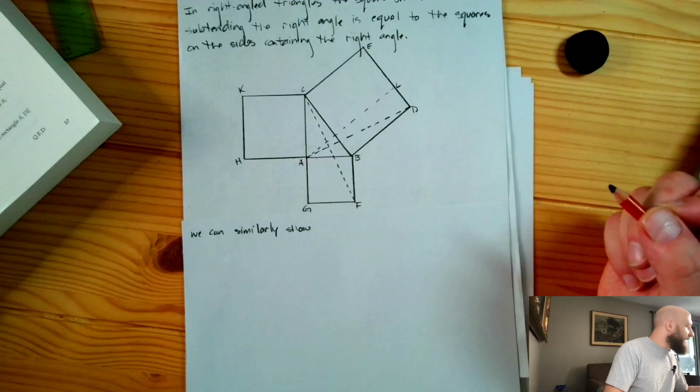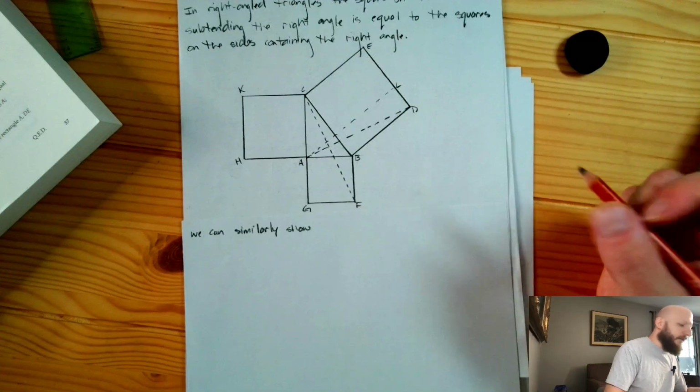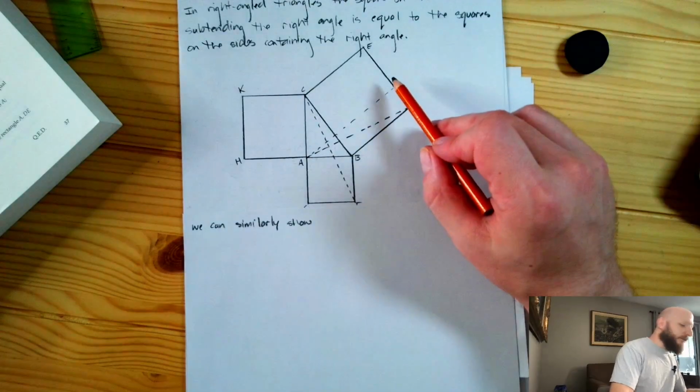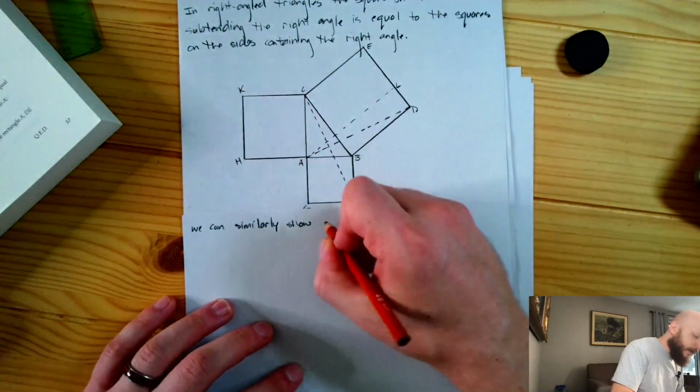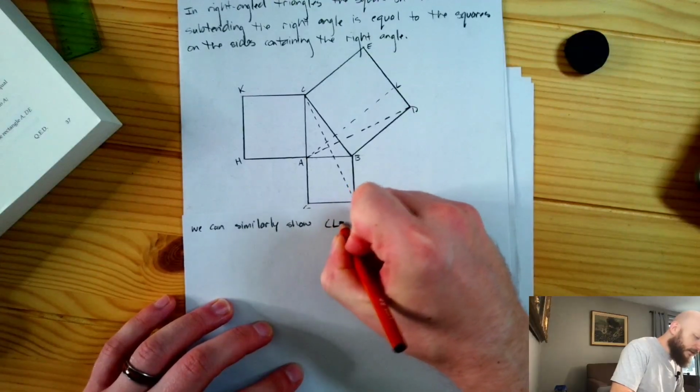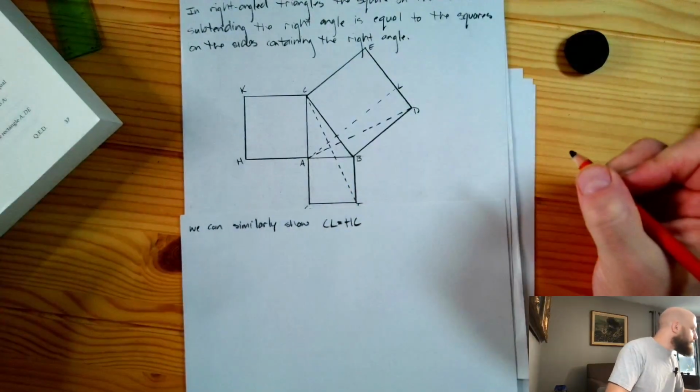So if AE and BK are joined, the parallelogram CL can be proved to be equal to HC. Yeah, so we can show CL equals HC.